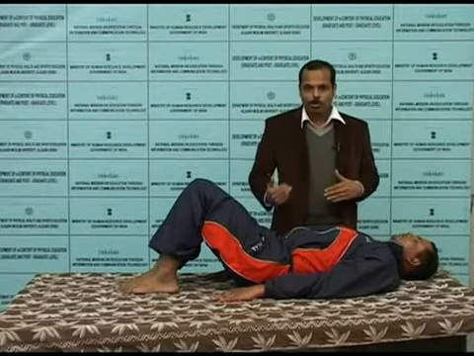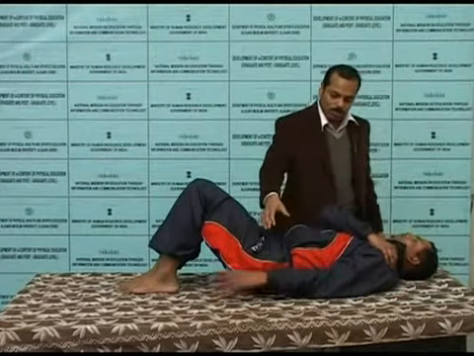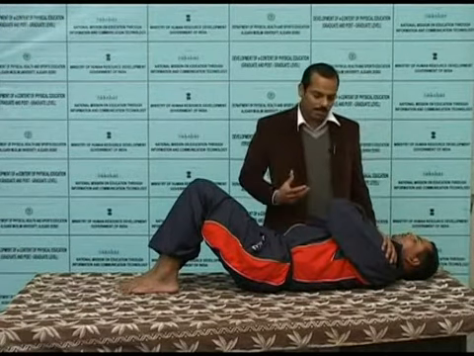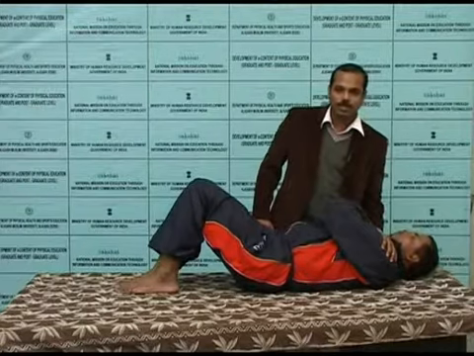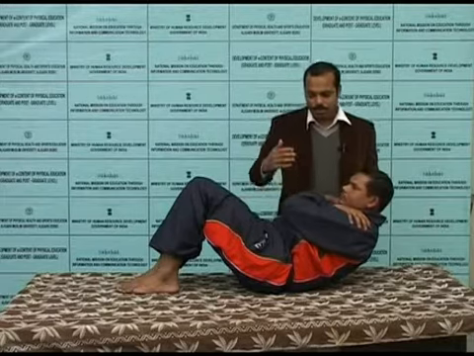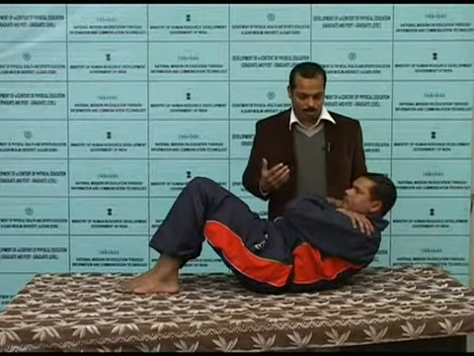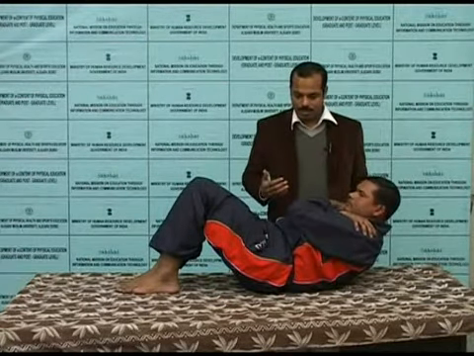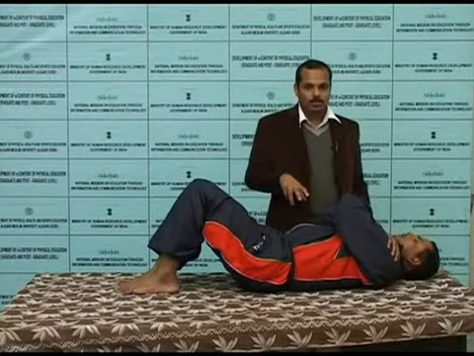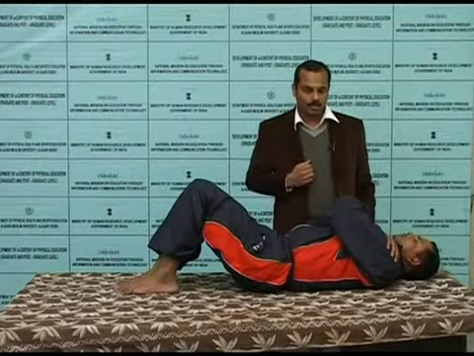Then in the second progression of this exercise, we are asking the subject to keep the hands close to the chest. Now, with the same exercise, he can lift the chest and upper side of the body, and hold it for a while. No need to hold the breath. He can take breaths properly and hold it for a while, and go back to his normal position. This type of exercise again improves the strength of the abdominal muscle, especially the rectus abdominis muscle.